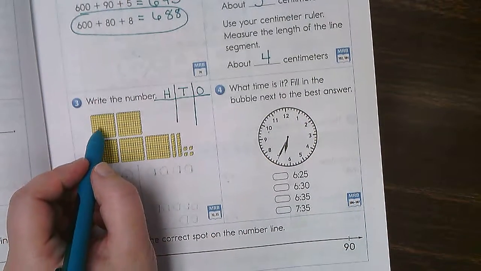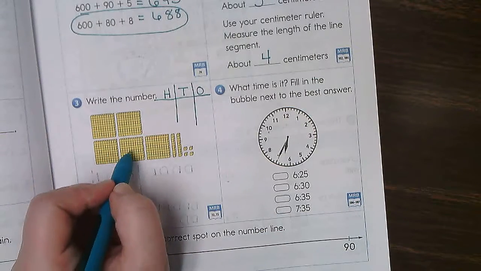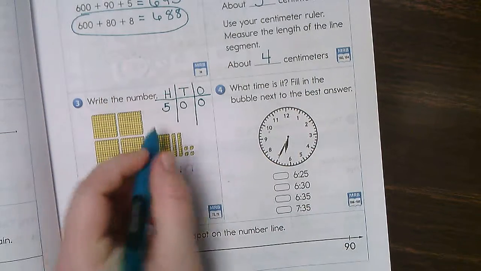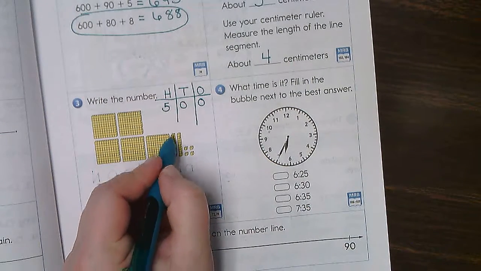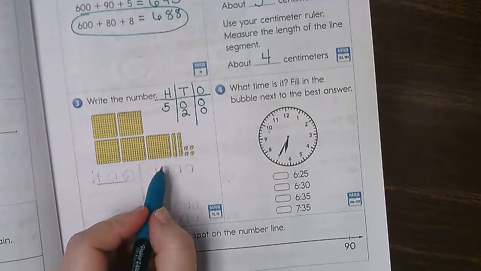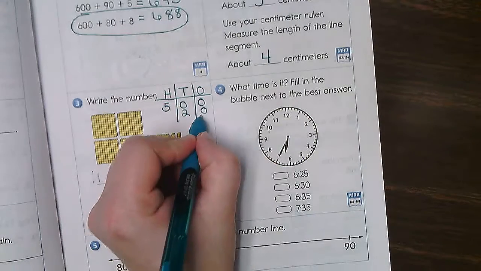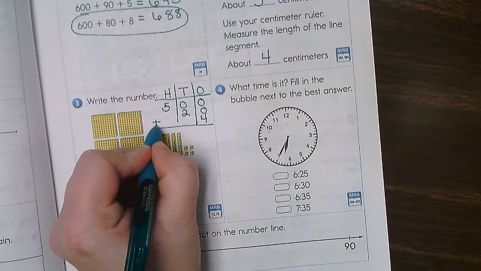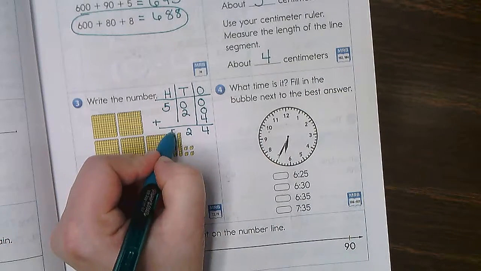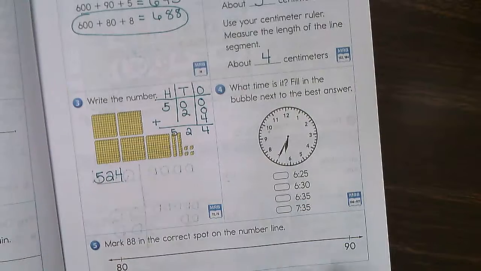But let's see, each flat is 100, so 100, 200, 300, 400, 500. 500 in flats. Next, I count my longs, and I count those by 10. 10, 20. By keeping it all lined up, I can add it up really easily too. And my ones, 1, 2, 3, 4. And you can see, if I add all this up, 0 plus 0 plus 0 is 4. 0 plus 2 is 2. 5 plus nothing is 5. So my sum is 524.